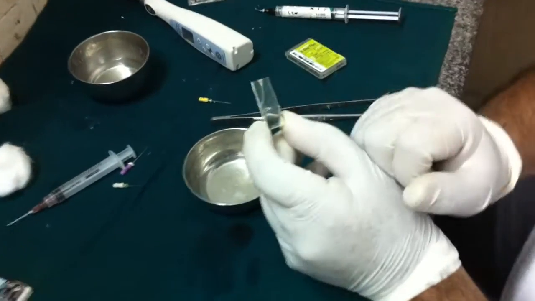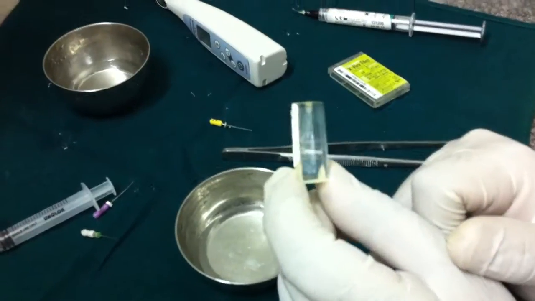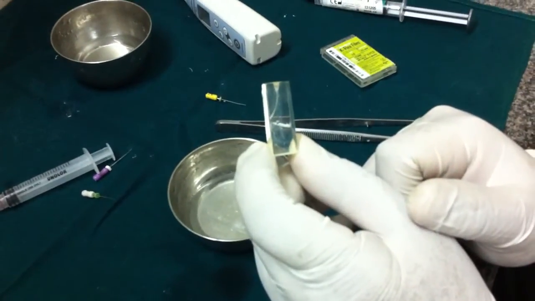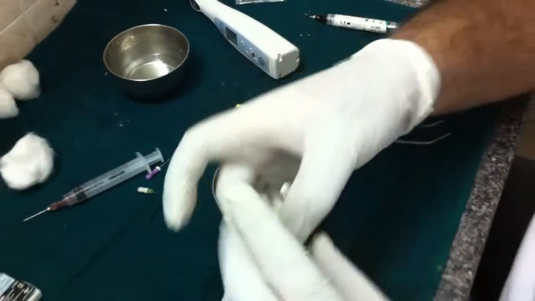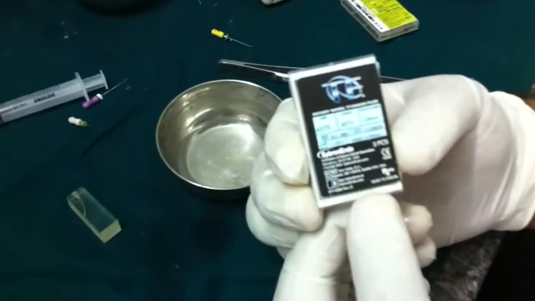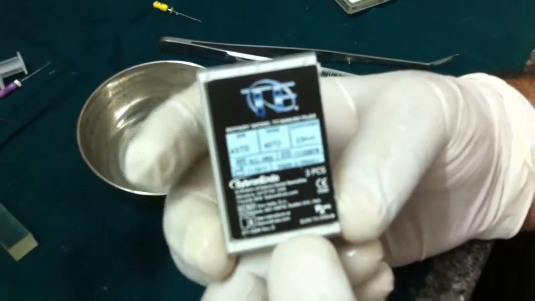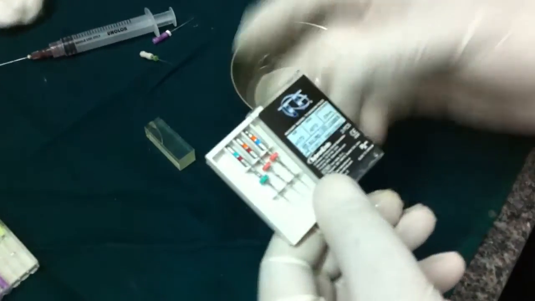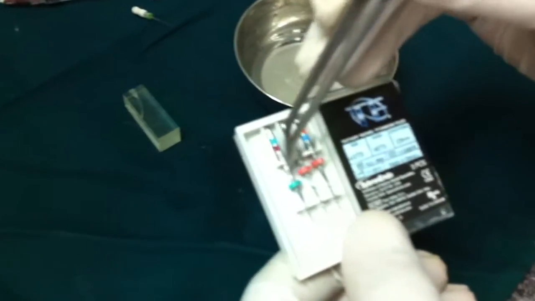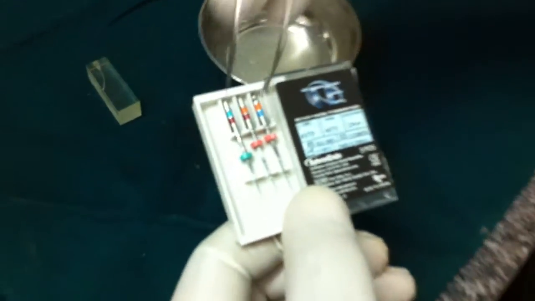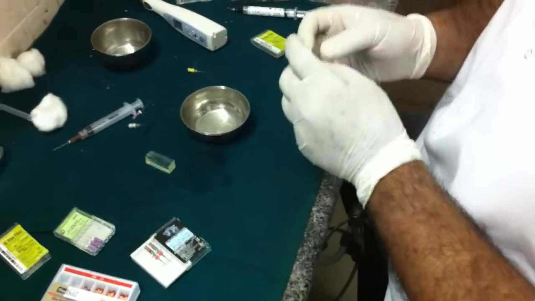Now, this is following patency, orifice enlargement and glide path. Now you start with your rotary. This is the twisted file assorted kit. When you open it, you have three files: the 25 8% taper, the 25 6% taper and the 30 6% taper. So you start with the first file, that is the 25 8% taper.